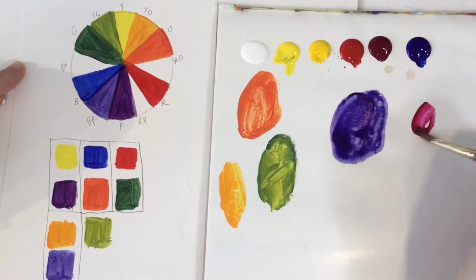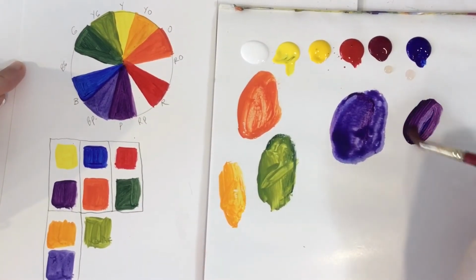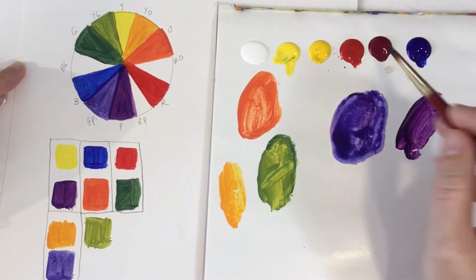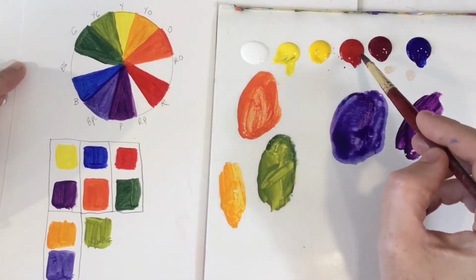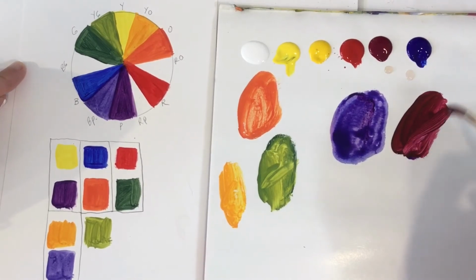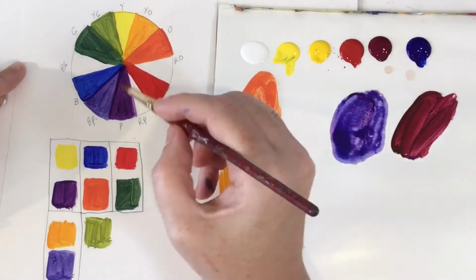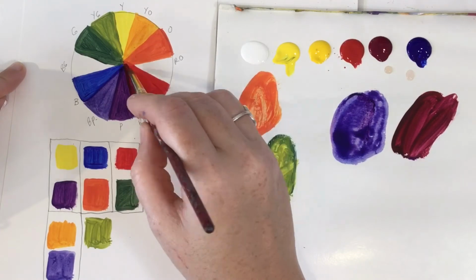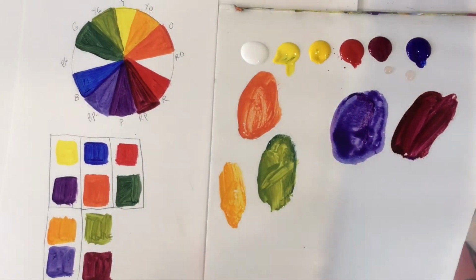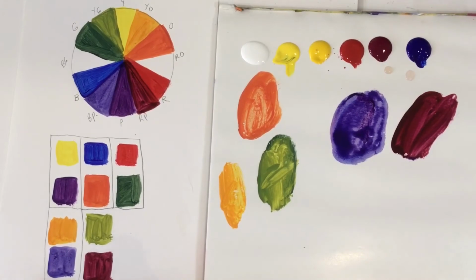So we make our purple color again, and I like to add, now that I have this sort of magenta and blue color together, I'm going towards this red, so I'm going to add a little bit of that to that sort of purple color that I made. So now we're getting through it.